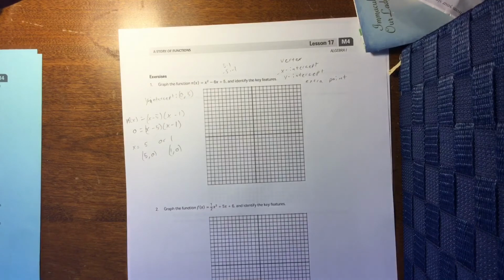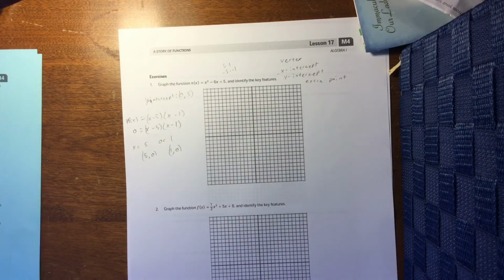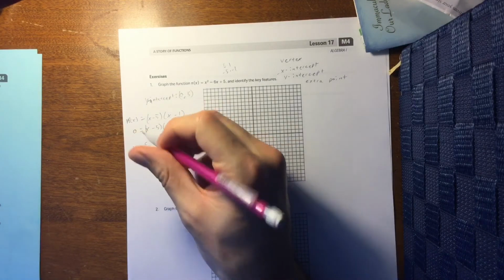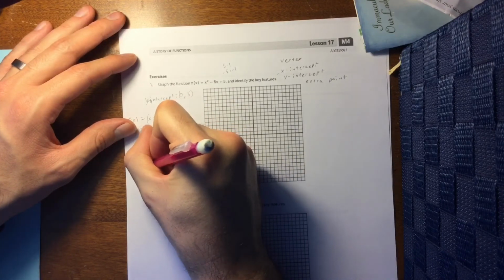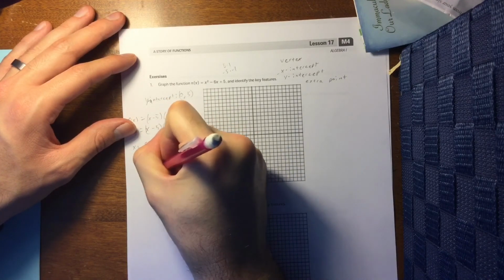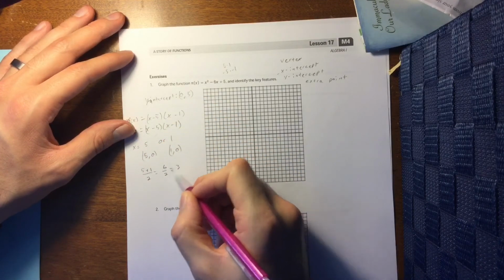For this one too, I wouldn't complete the square to find the vertex. We can use our symmetry to find the vertex for this one. So if we add these two x values together, 5 plus 1, and divide by 2, we're going to get 6 over 2. That's going to equal 3. So that's going to be our x coordinate.